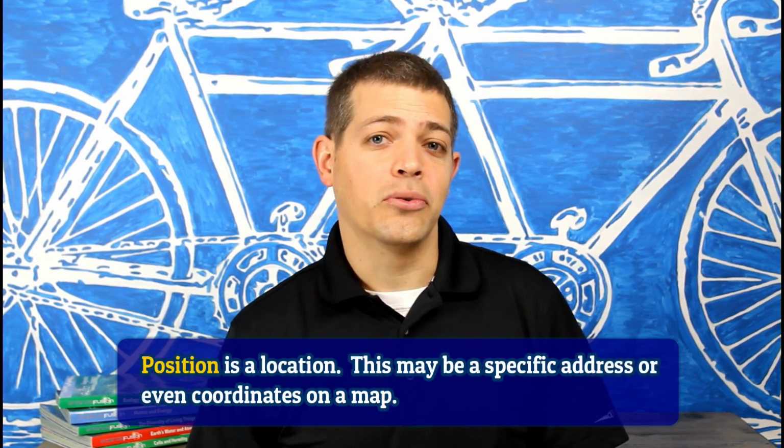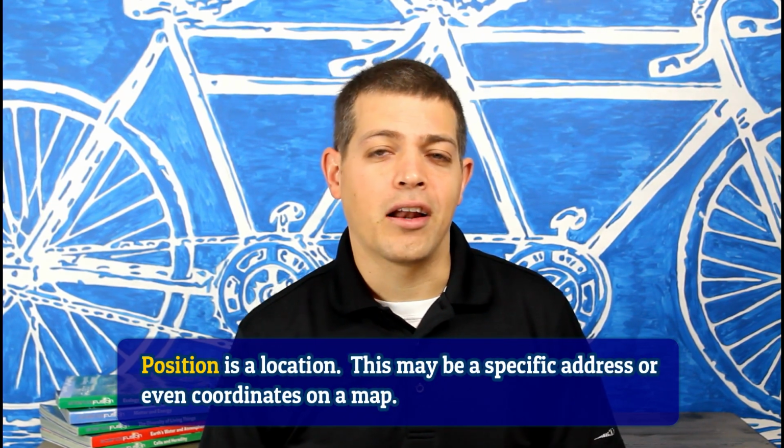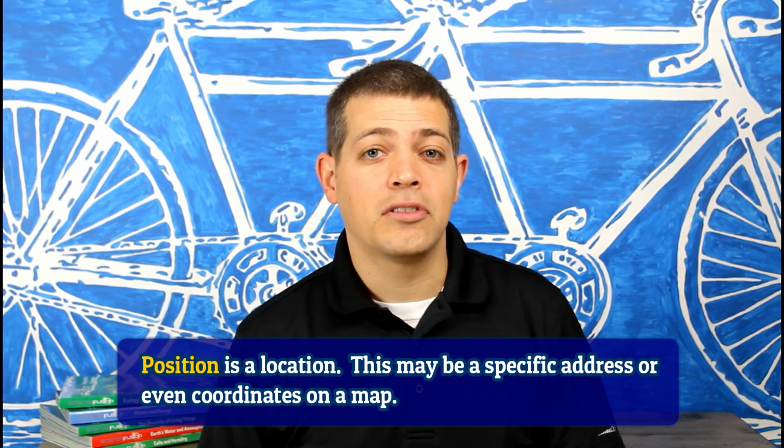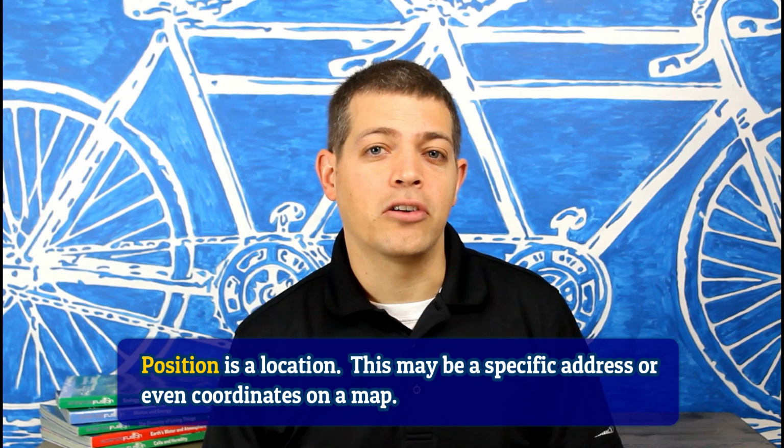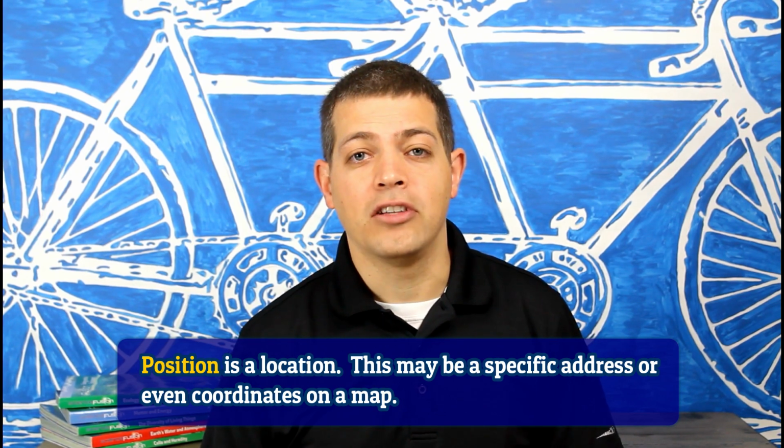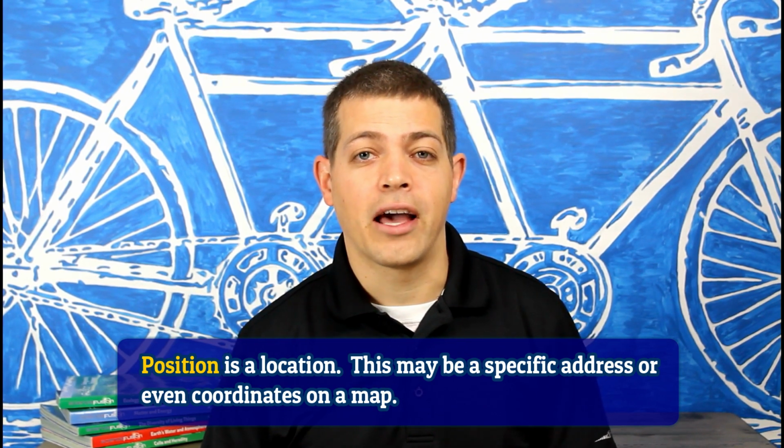Let's start off first with position. Where are we? Where are you? We might say, hey, I'm located at this address. That's a position. That works out great for somebody that knows the area. But a position might also come down to, hey, it might be a GPS coordinate, longitude and latitude.